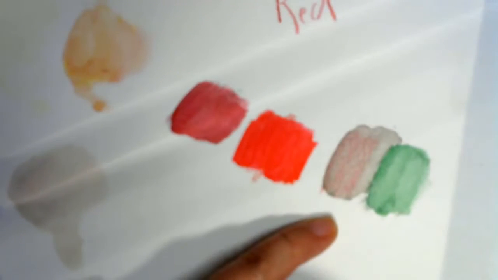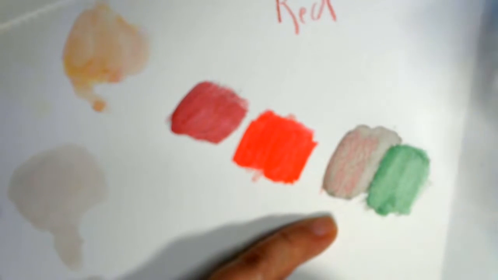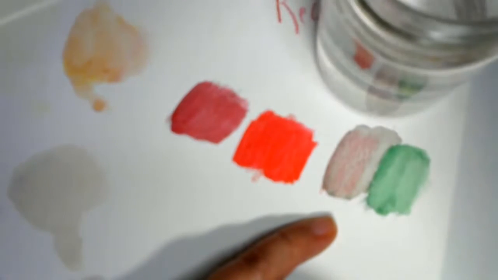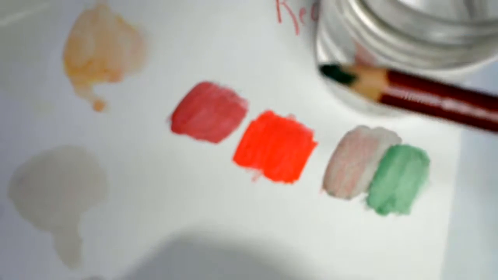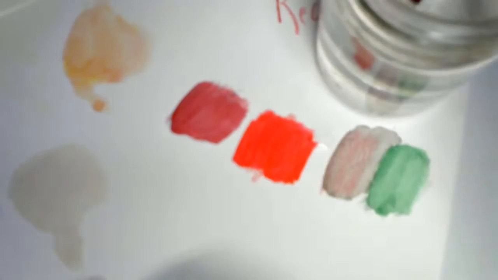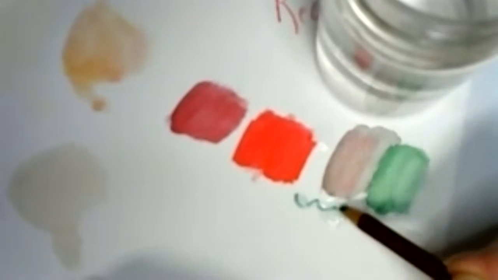One of the things you can do if you really need an intense color is dip your pencil directly into the water. This is actually liquefying this right here, and what it's going to do is come off really, really strongly. Can you guys see that right now? Yeah, that's cool.